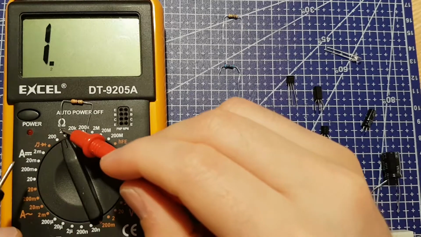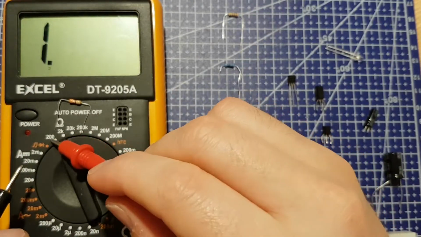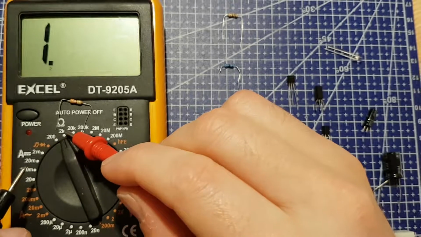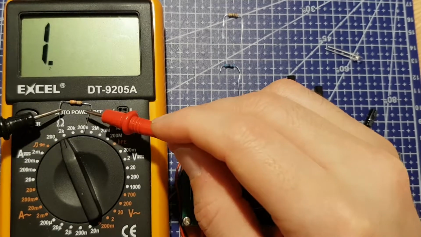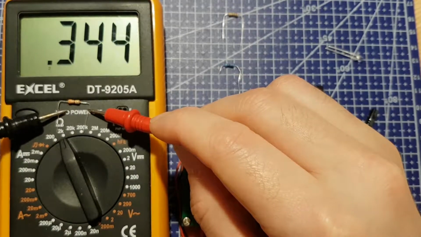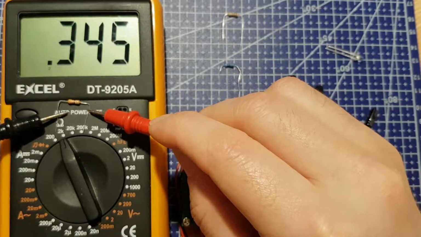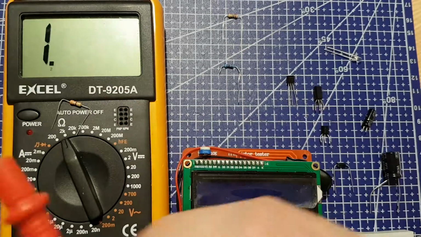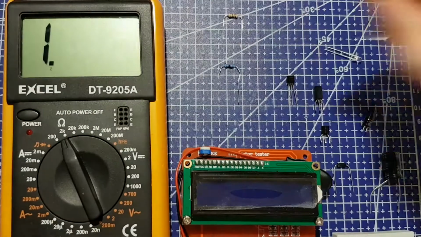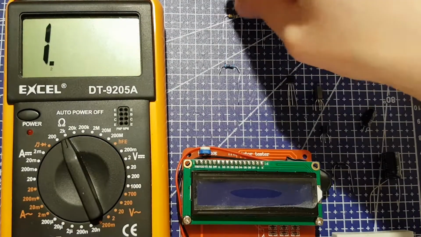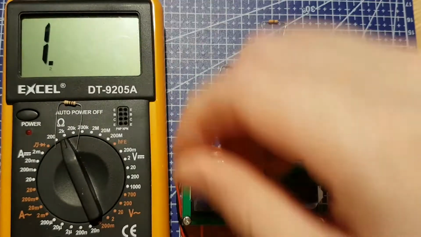So I'm going to set the multimeter to 2K because 200 is too low to read it and 2K is the next lowest number. And it's about right. You're going to get a little bit of variation. The leads aren't exactly perfect either. This resistor was too high to measure.